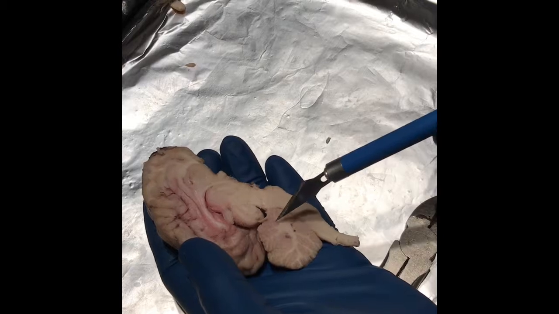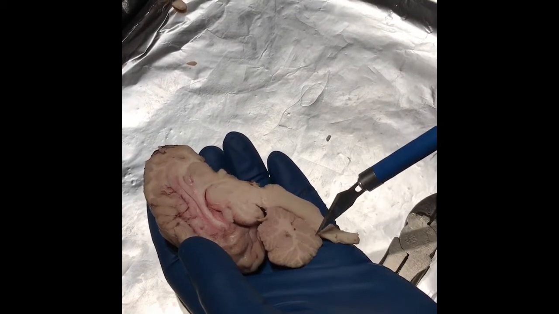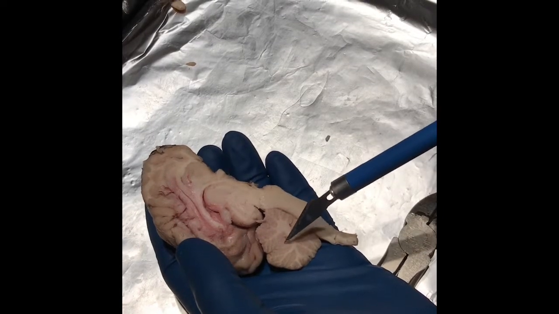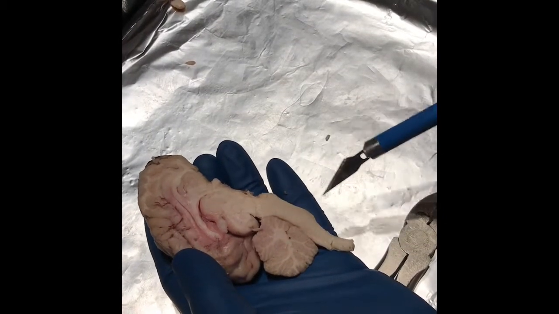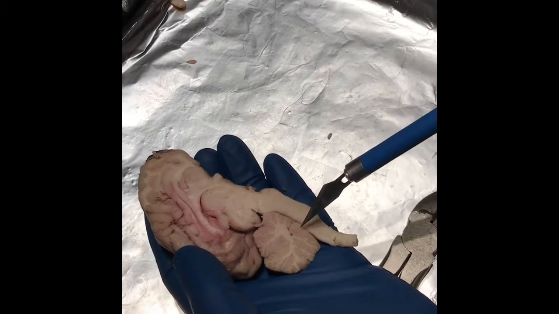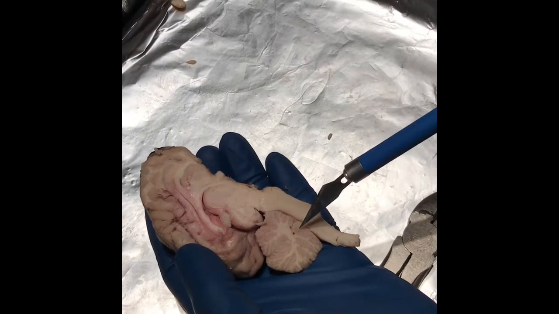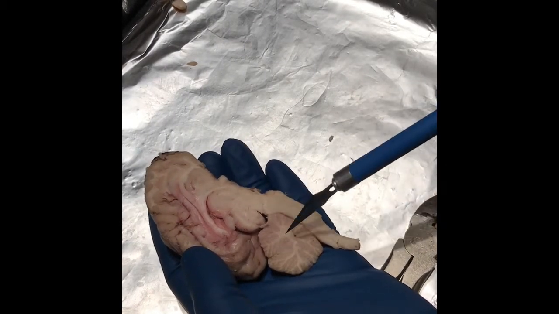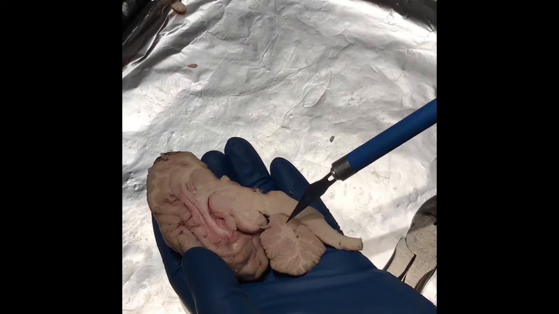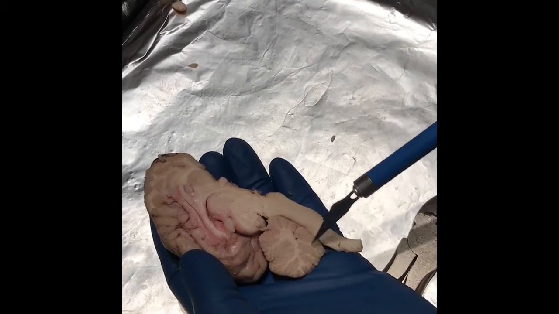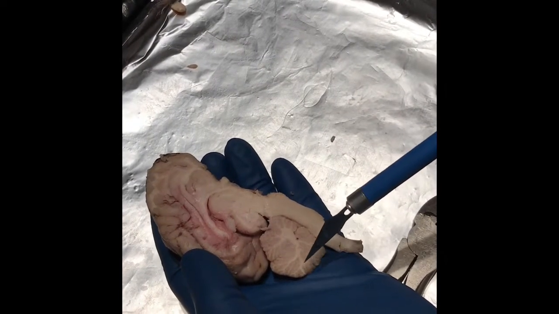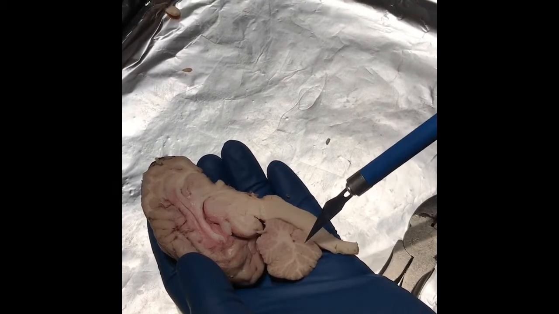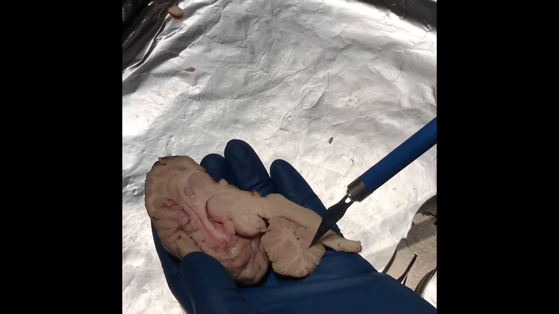And then the arbor vitae here, it does look like a tree. It's amazingly delineated. It's quite fascinating. And the function for that is that it brings sensory and motor information to and from the cerebellum. Very nice. The gray versus white matter. So we have the gray matter, and then we have the white matter. And so the branches are white matter, which is made up of nerve axons, and the darker tissue is gray matter, which is a collection of nerve cell bodies.